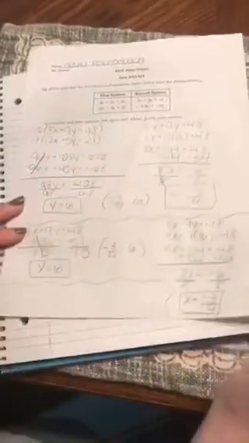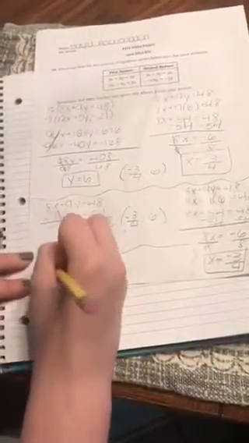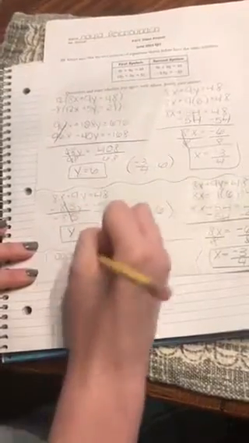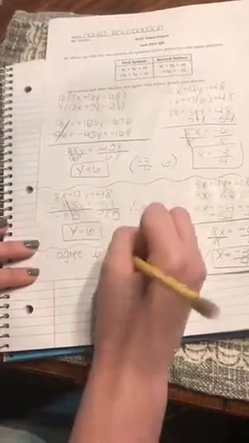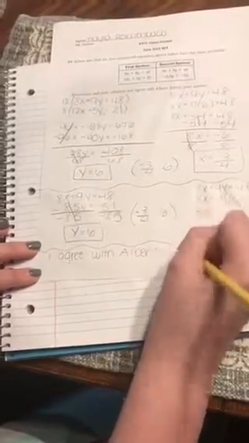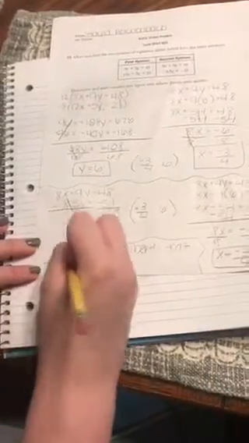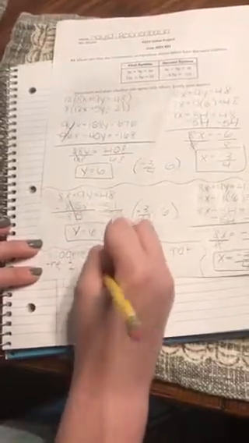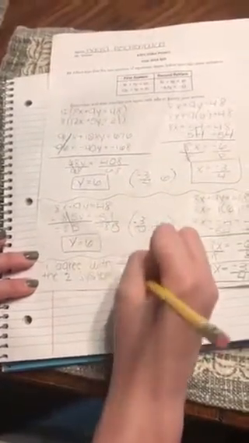-3/4. It asks, determine and state whether you agree with Albert. I agree with Albert that the two systems have the same solution.